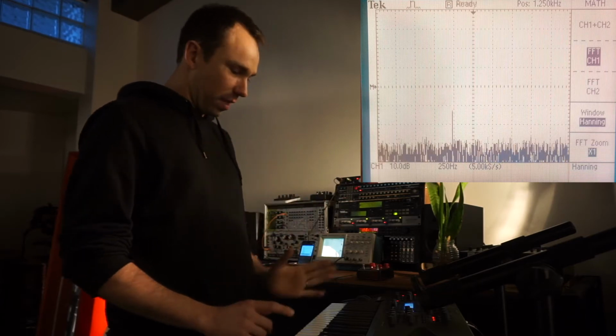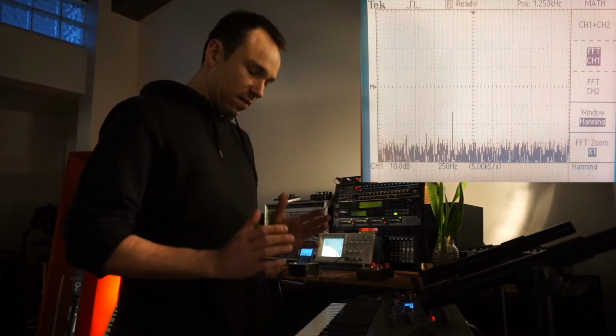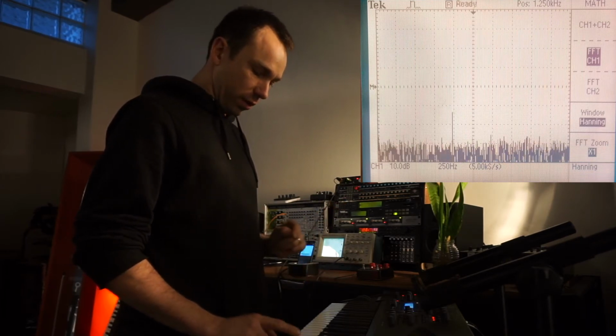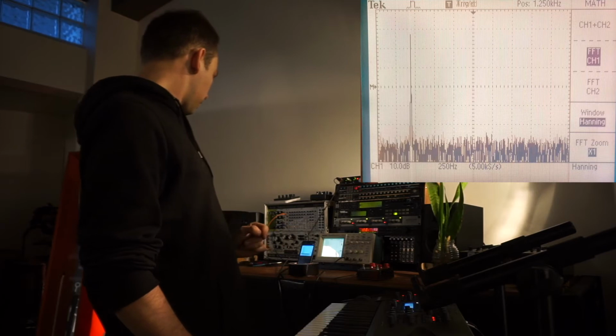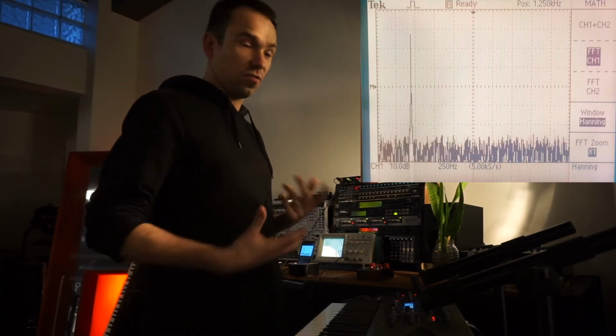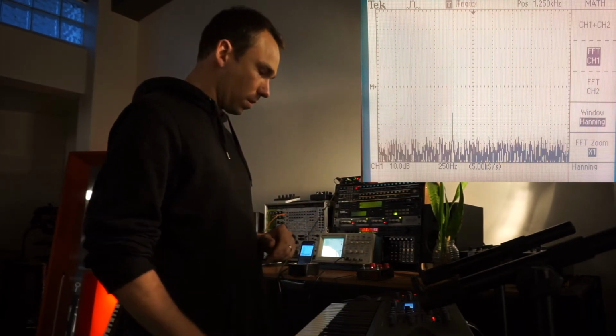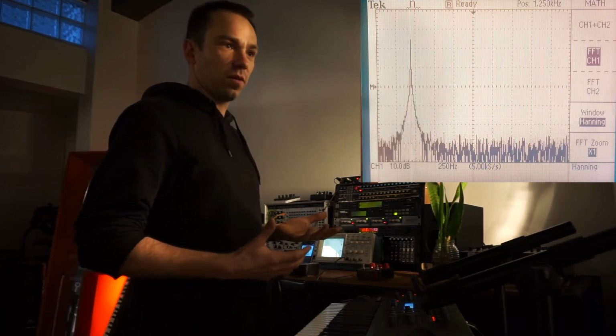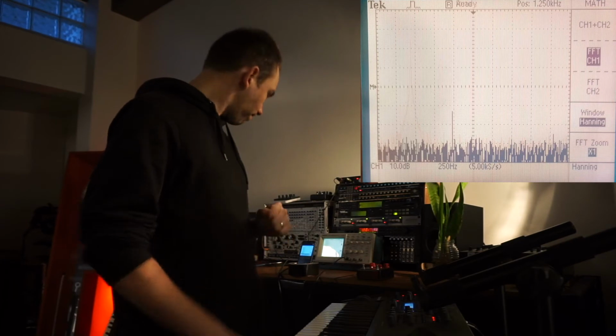So that's where that big peak that you can see there is our fundamental frequency played by this A at 440 Hertz. So you can see a really nice strong peak there when I play that. And so that's how we show it. So that graph is showing frequency and amplitude.